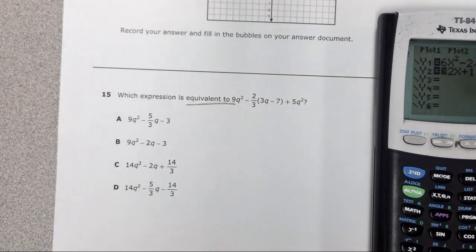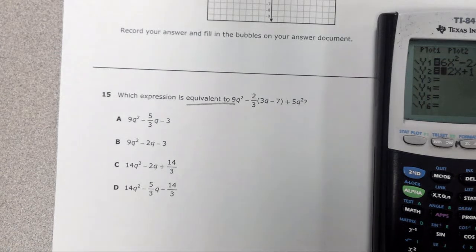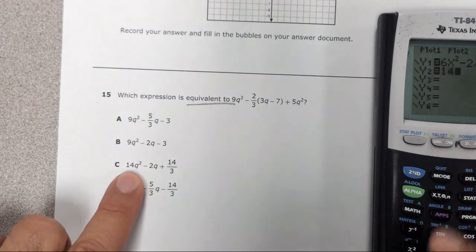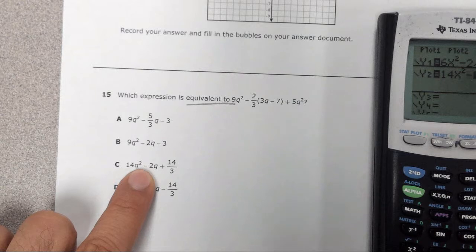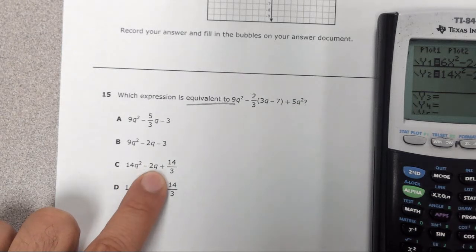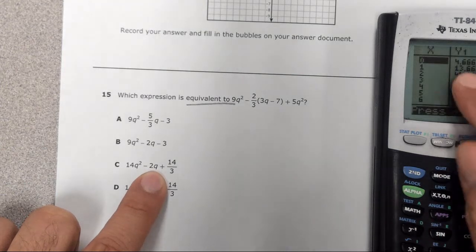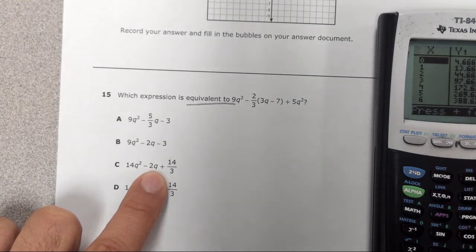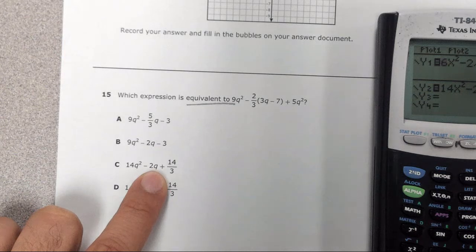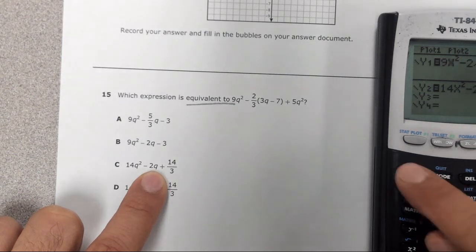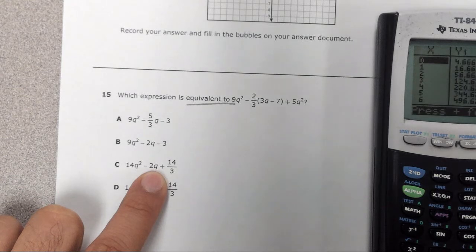And just to make time go a little bit faster, we're going to try answer choice C. And again, you notice all the numbers are not the same. See if I plugged it in incorrectly. So it's 6, that's a 9. Now let's try it. Yep, all the numbers are exactly the same. The answer is C.